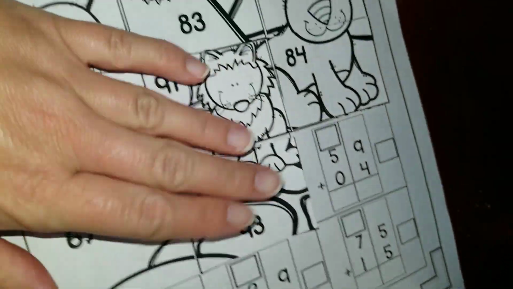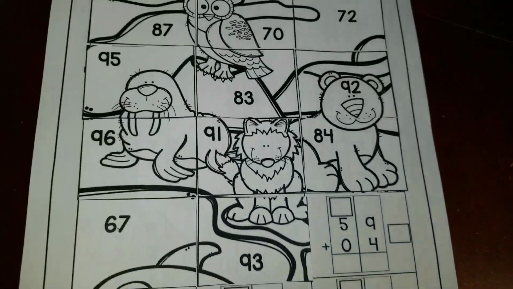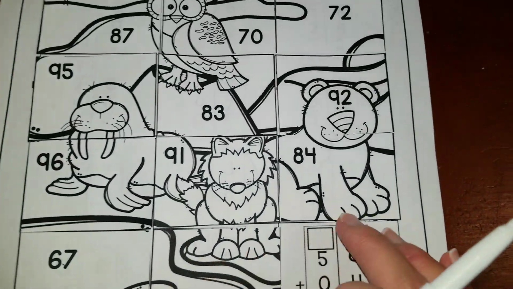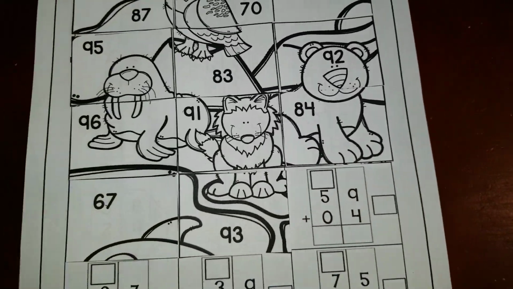That doesn't look like a polar bear. That's like a fox. Oh, that's right. It's a fox. This is the polar bear. You're right. Thank you. All right.